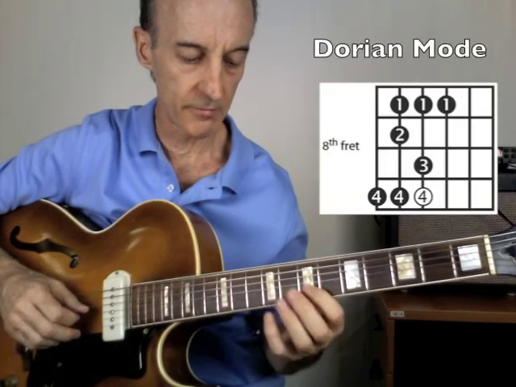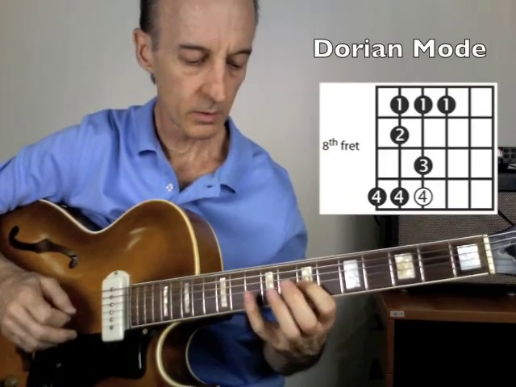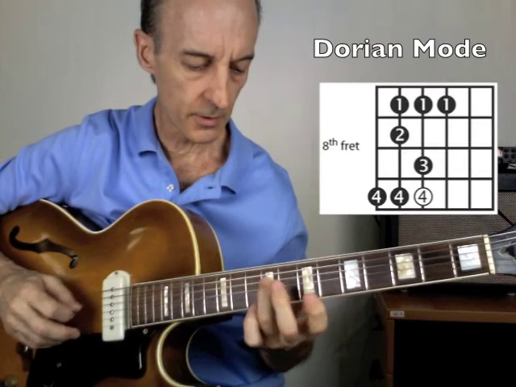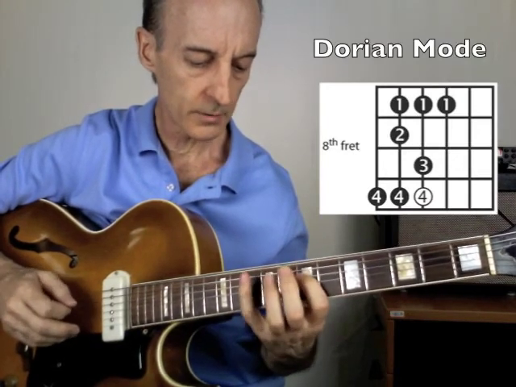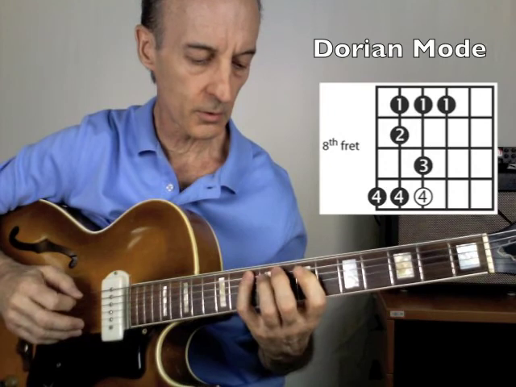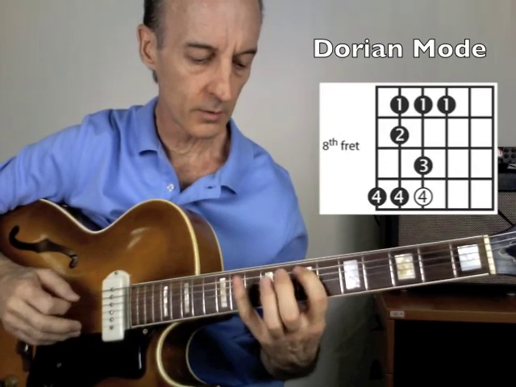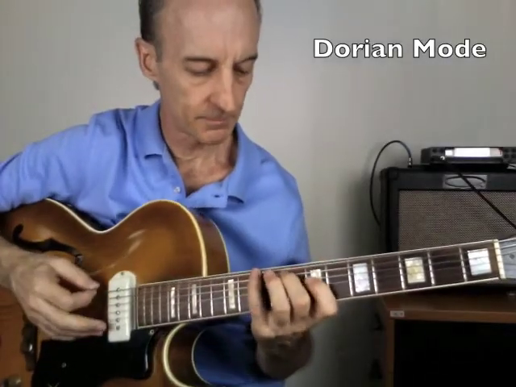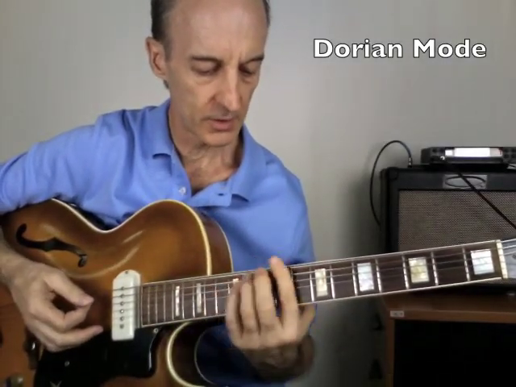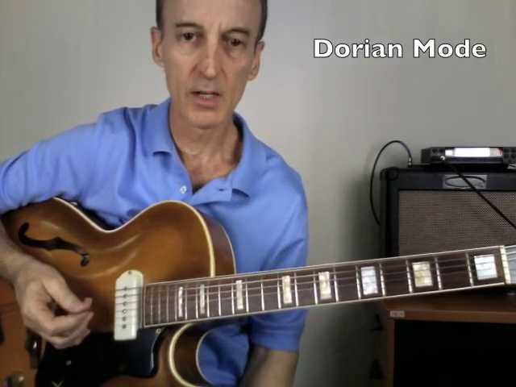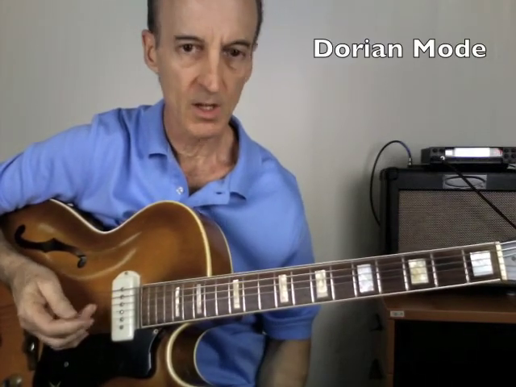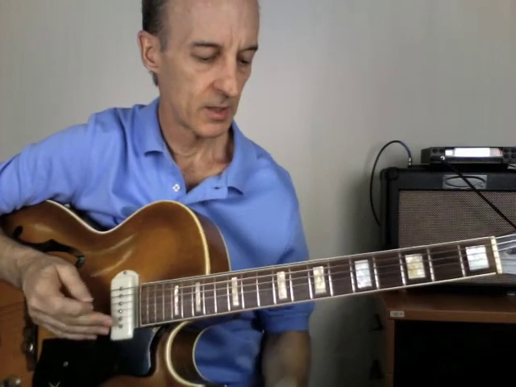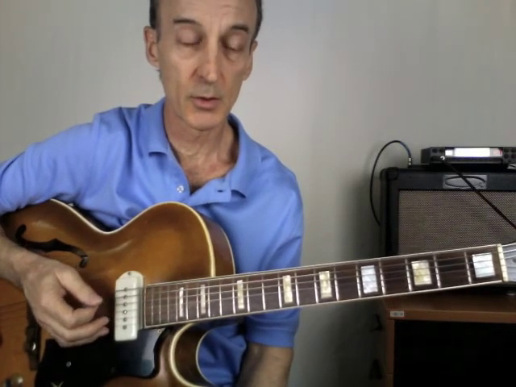Backwards, I'll say finger numbers. 1, 4, 3, 1, 4, 2, 1, 4. Well, let me just say that the Dorian mode is a minor mode, kind of a sexy sounding mode, I think. Okay, the next mode, starting on the third degree of a major scale, is the Phrygian mode. Some people pronounce it Phrygian.